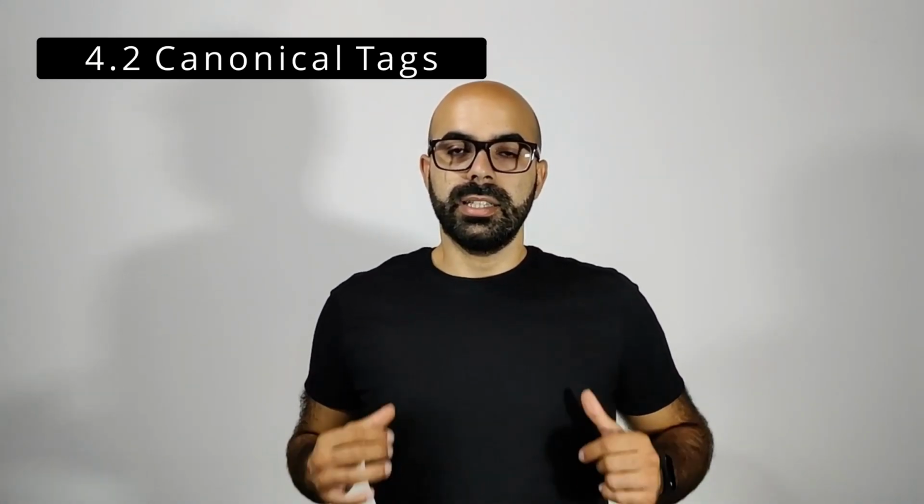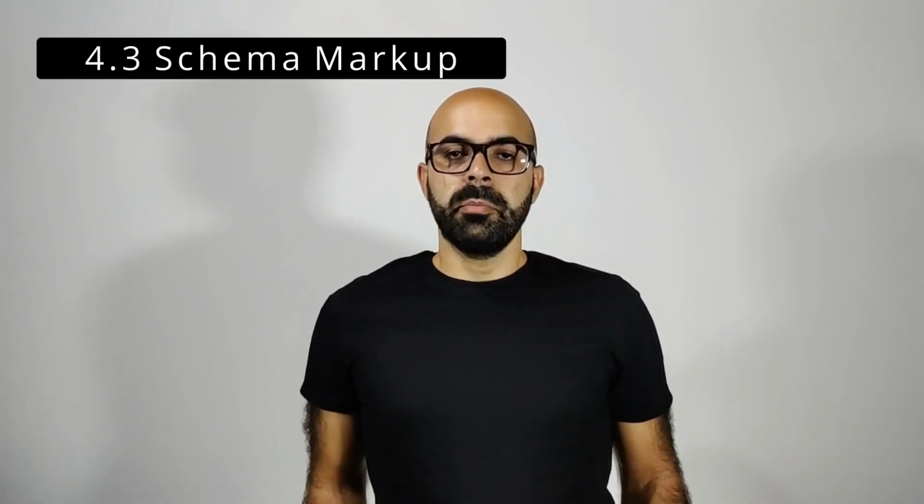Canonical tags help search engines avoid indexing duplicate content, so you can set this up on Ghost. Schema markup helps search engines understand the content of the page. By default, Ghost has article schema enabled, but you can change it in the code if you really want.